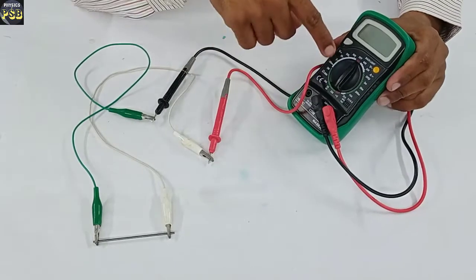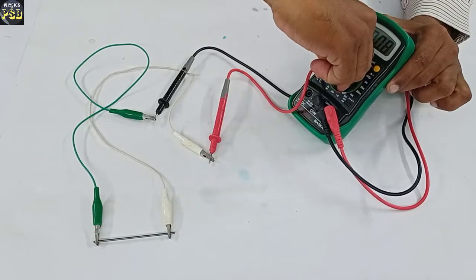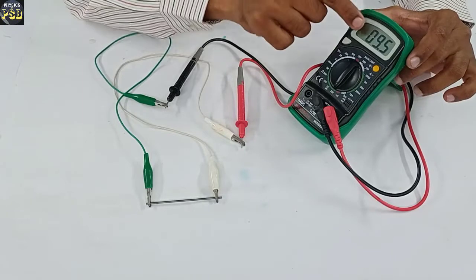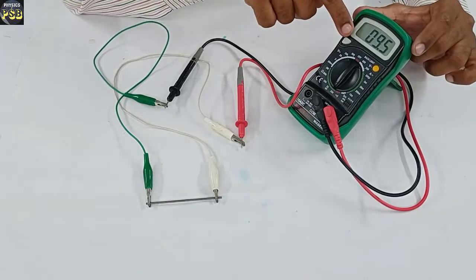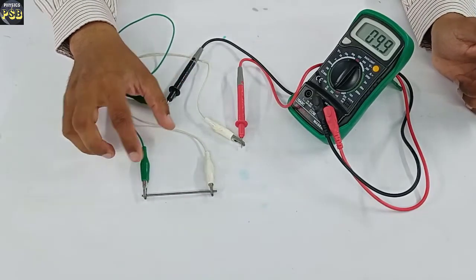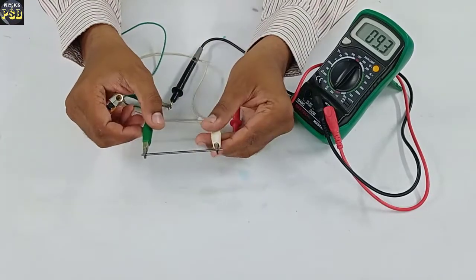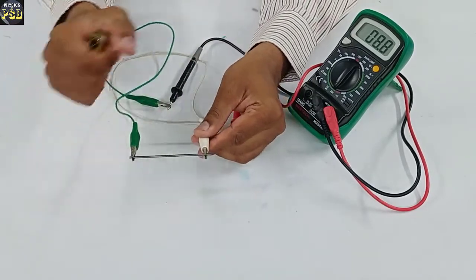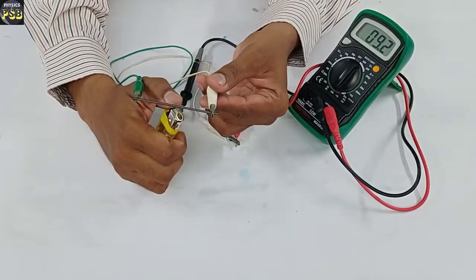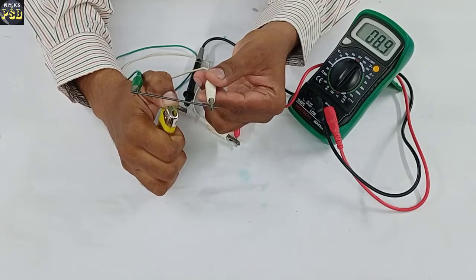Now I will set the multimeter to read the resistance. Now you can observe the multimeter gives the resistance of this graphite lead. Now I will heat this graphite lead to check what happens to its resistance. Before heating this, the value is around 8.9 ohm.